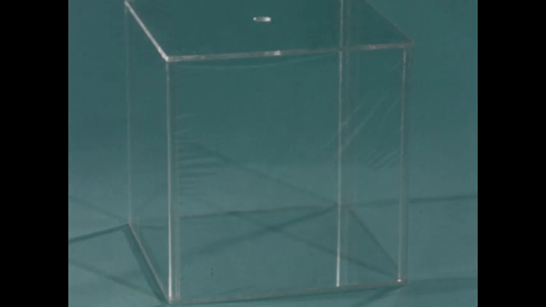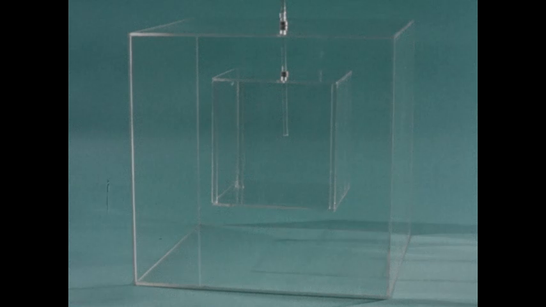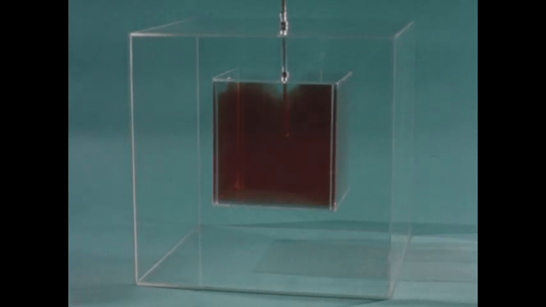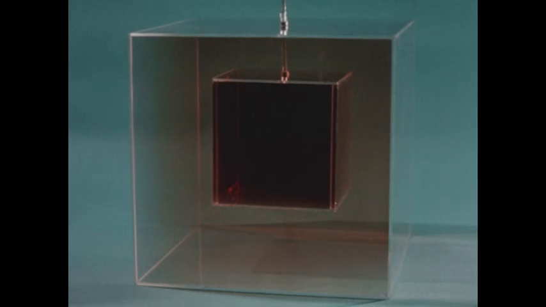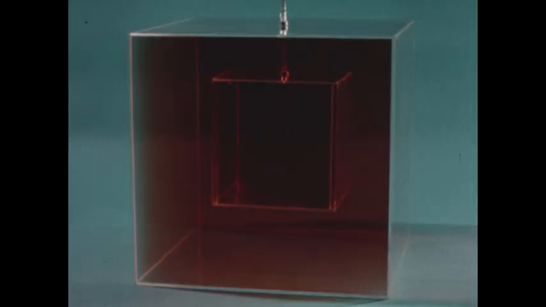Let's see the effect of the membrane on the diffusion of a gas. With the cell inside the larger container, gas is admitted into the cell. At first, the gas seems confined within the membrane. As time goes on, the gas diffuses through the membrane. Diffusion continues until the concentrations of gas within and without the cell are equal. This helps us understand how gases such as oxygen and carbon dioxide diffuse in and out of living cells.